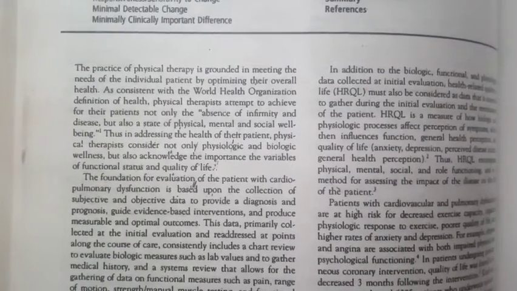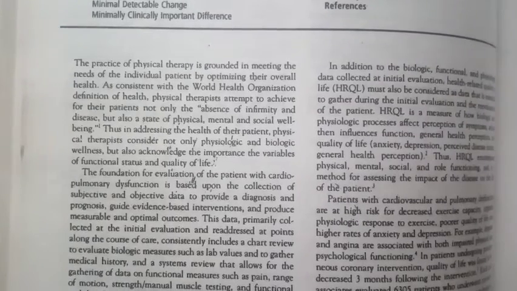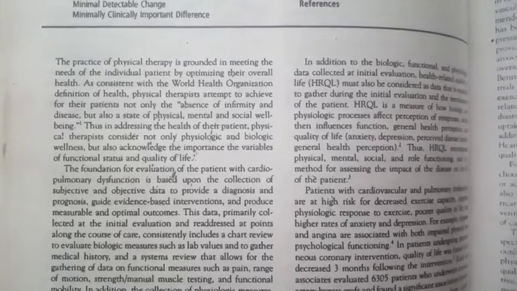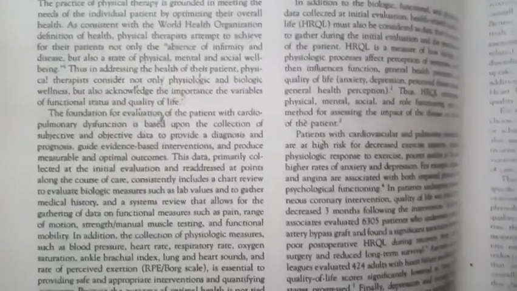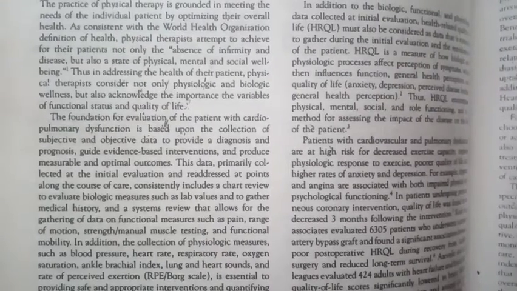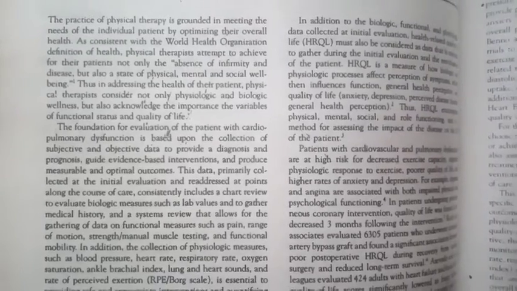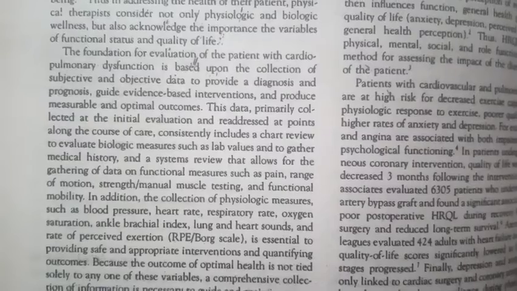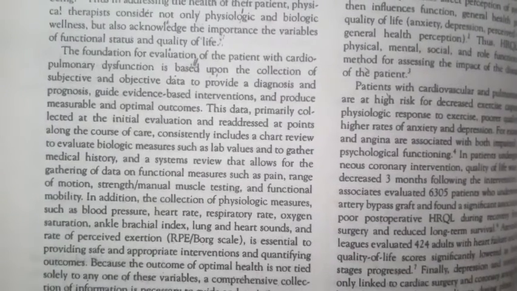Thus, in addressing the health of their patient, physical therapists consider not only the physiological and biological wellness but also acknowledge the importance of the variables of functional status and quality of life. The foundation for evaluation of the patient with cardiopulmonary dysfunction is based on the collection of subjective and objective data to provide a diagnosis and prognosis, guide evidence-based intervention, and produce measurable and optimal outcomes.